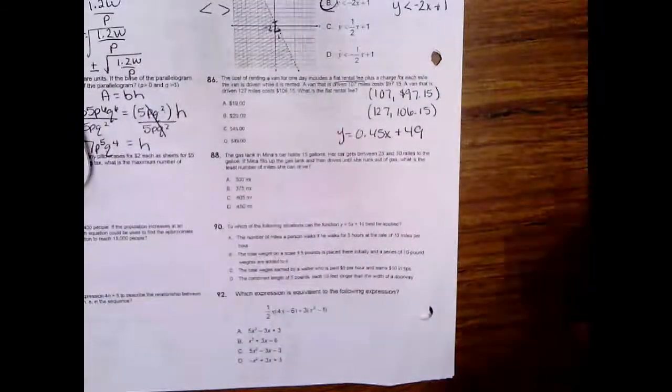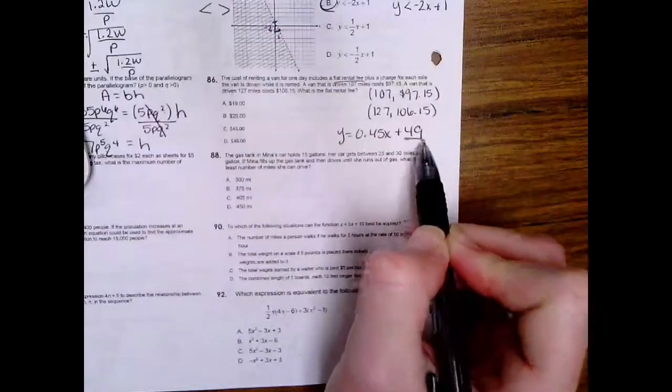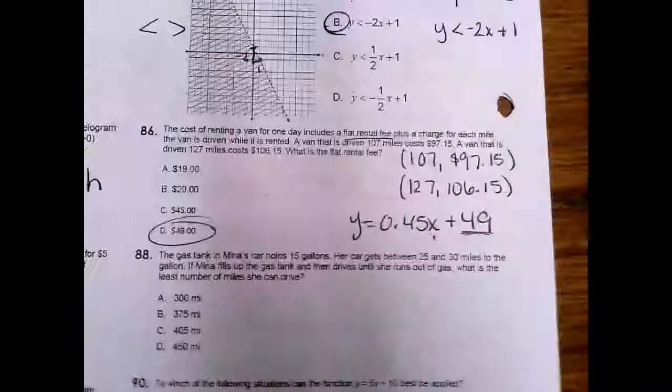So which of these numbers is the flat rental fee? It's the number that's by itself without an x on it, because you're going to be paying that regardless of how much you drive. So D, $49 is the flat rental fee.